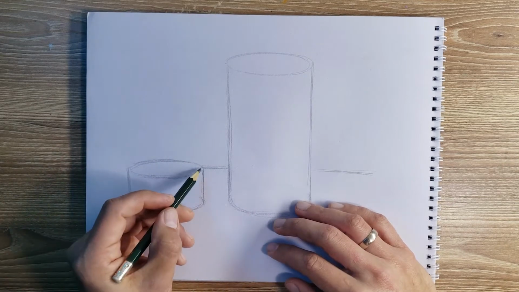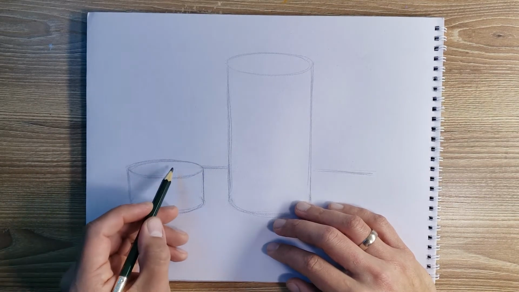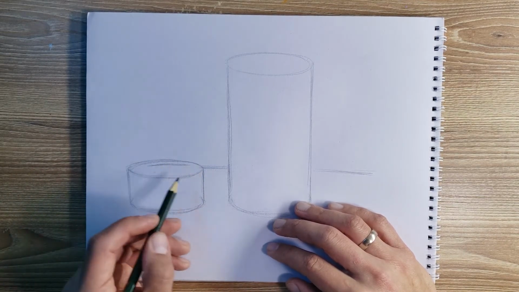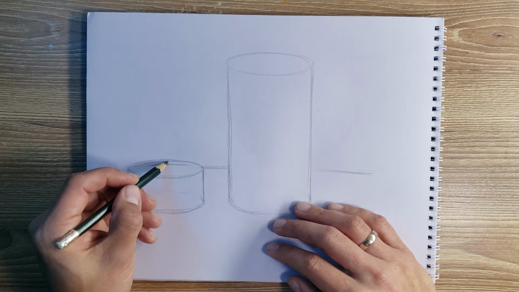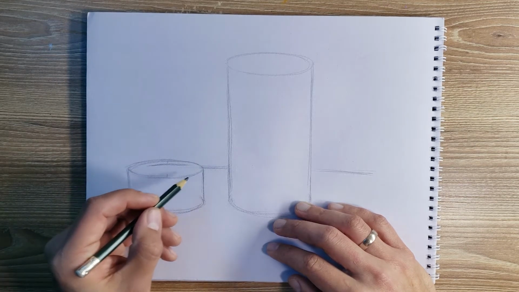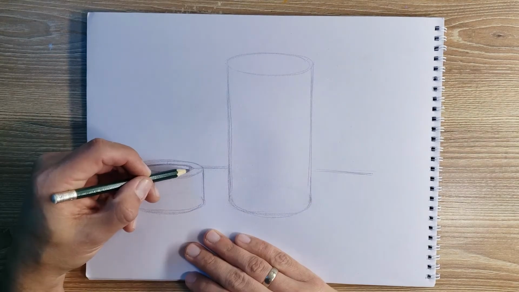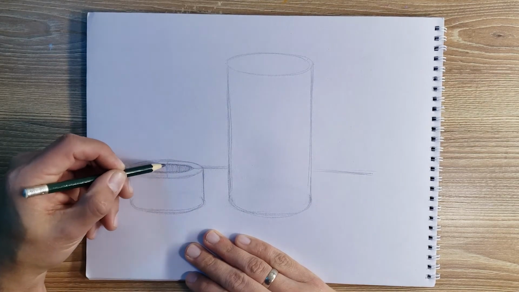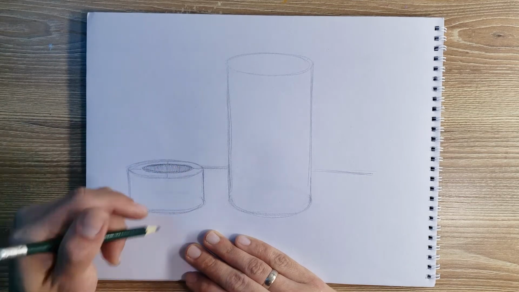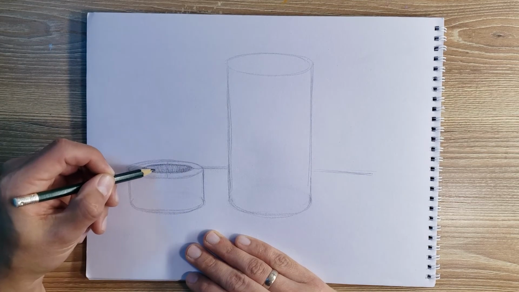If I want to draw a hollow cylinder, I'm simply going to draw another oval inside. This oval is going to be closer here, and it's going to be farther over here, and it's going to be even farther in the sides. The part inside here is going to be darker than it's going to be outside. The further down we go, the darker it is going to become. Not too dark over here.